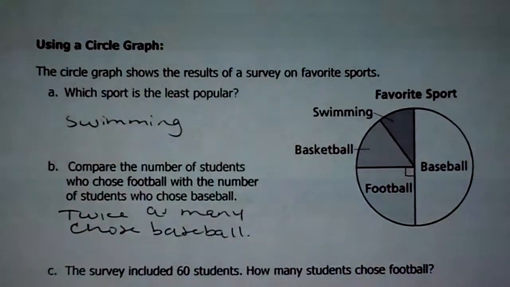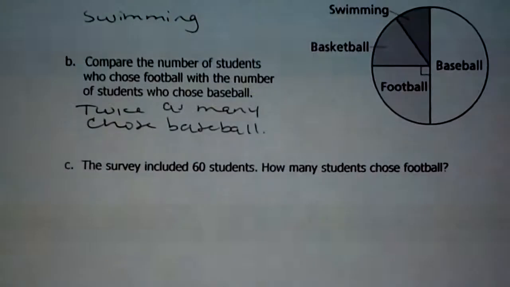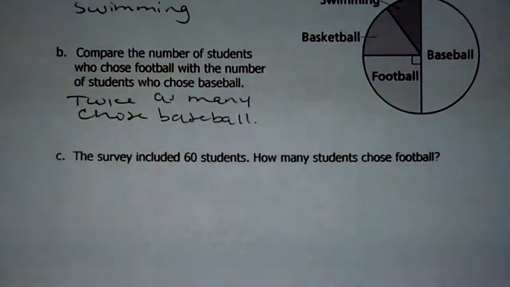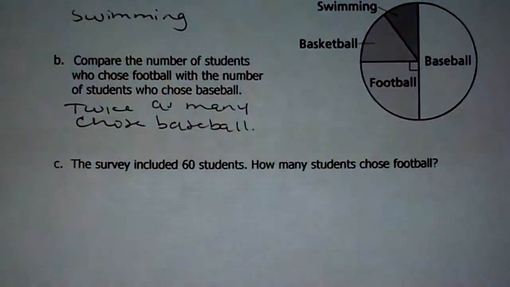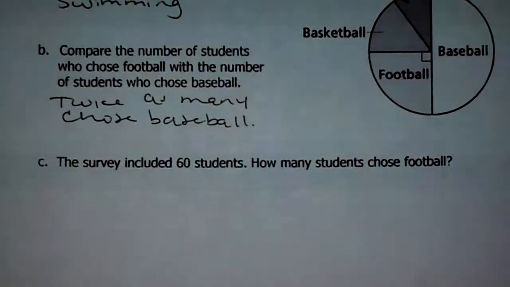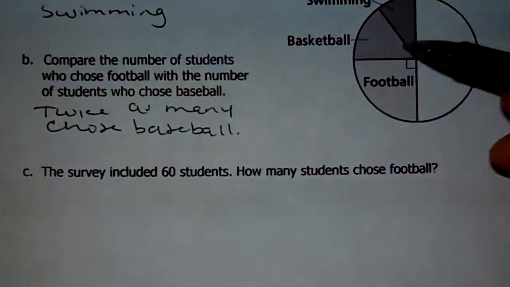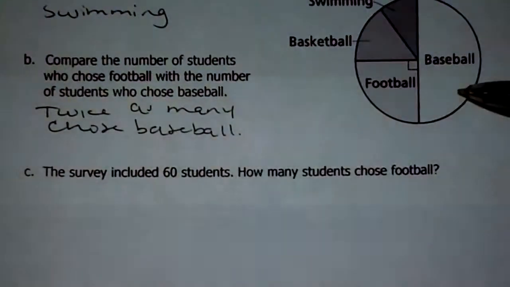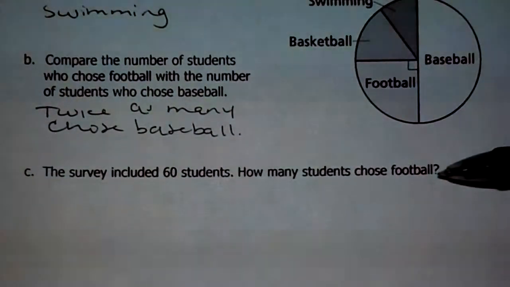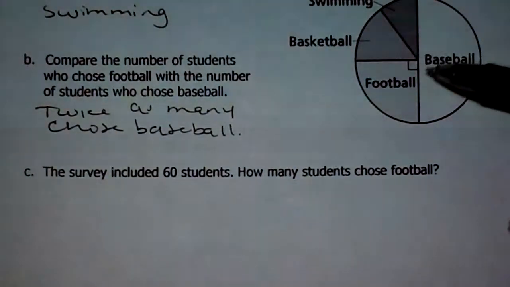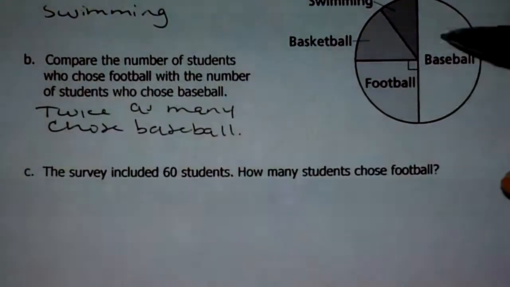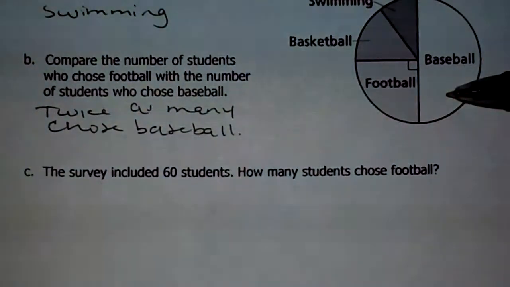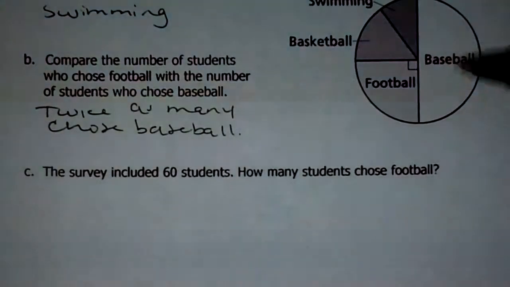All right, last part here. The survey included 60 students. How many chose football? Well, we kind of just worked our way around this, and we're going to use just some number sense here. If the survey was 60 students, so 60 students total represent this entire pie chart, and I ask you how many chose football, there's 2 ways to figure this out. You can use what we just figured out about football and baseball. If the survey is 60 students, how many people chose baseball? Half of 60, right? So 30.